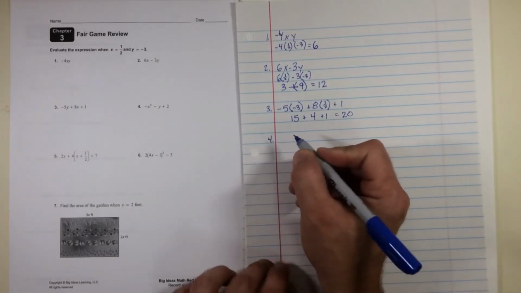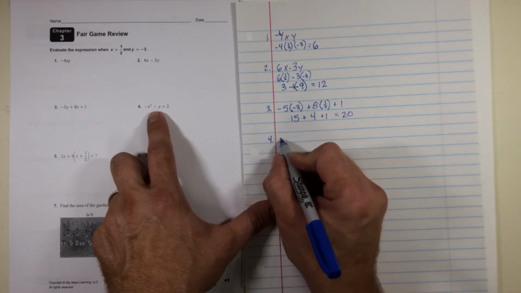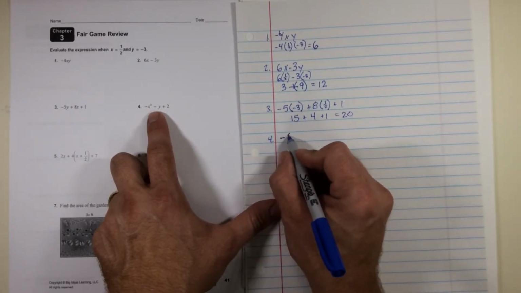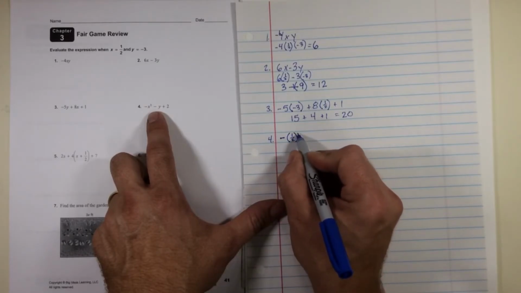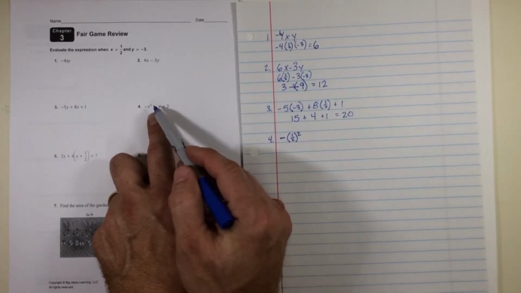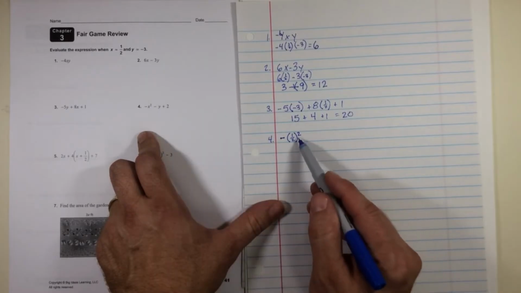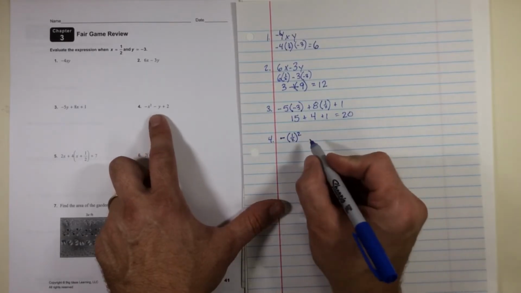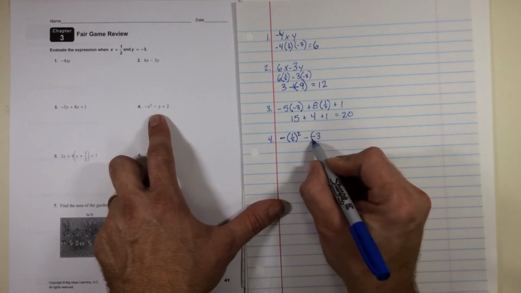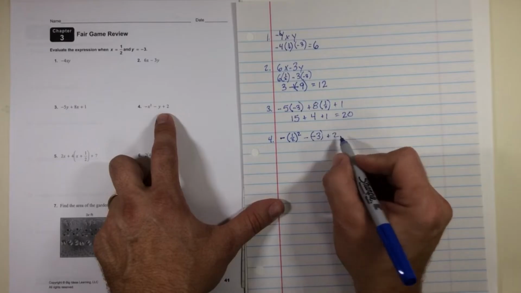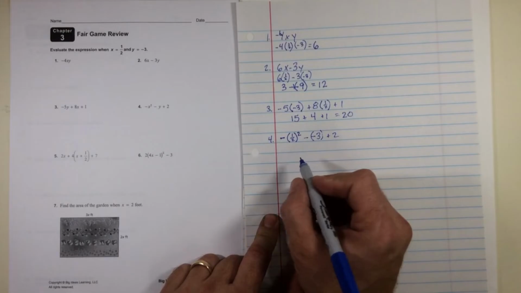Number 4. -x squared. So -1/2 squared. Now that squared is just the x is squared, not that negative. So x is squared. That's why I did this. It's just the 1/2 is squared. Minus y minus a -3 plus 2. Well, 1/2 squared is 1/2 times 1/2, and 1/2 times 1/2 is 1/4.